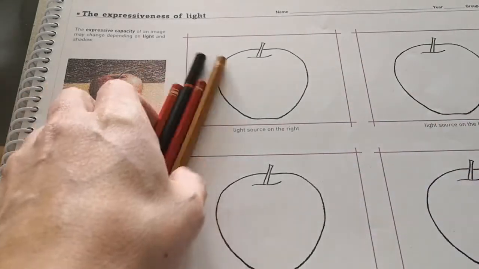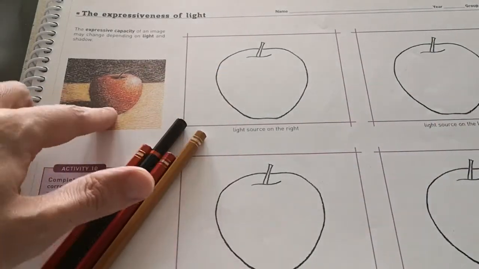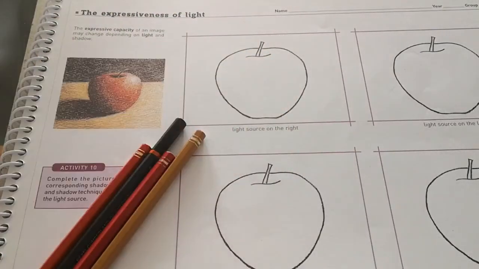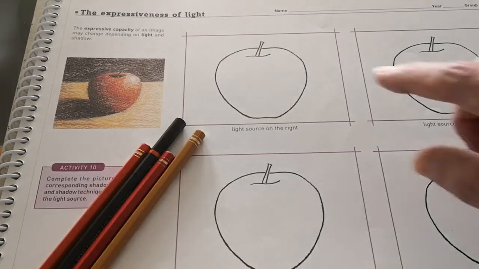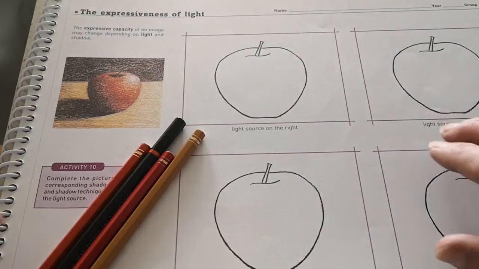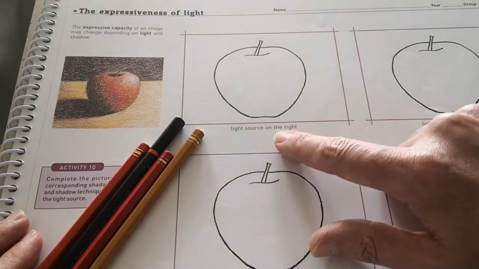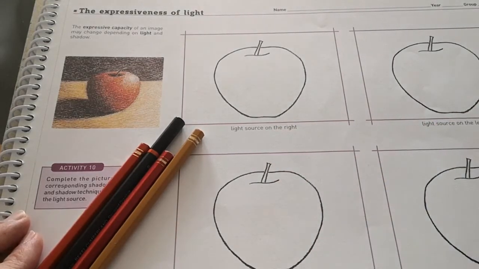and you are going to do the activity, each of these designs, thinking of how the light could be, how the shape and the shadows could be, depending on where you place the light.